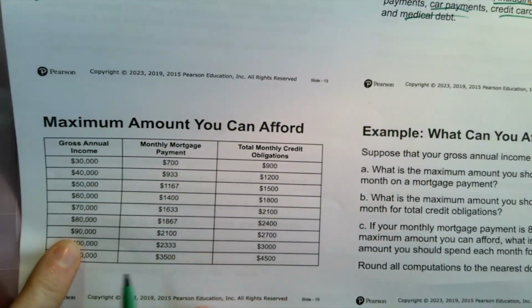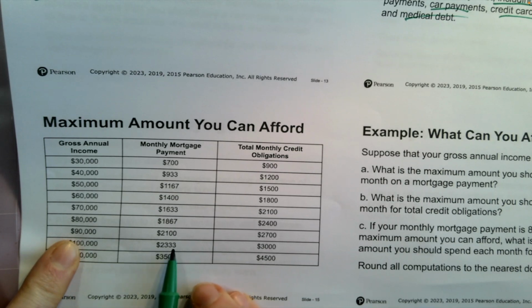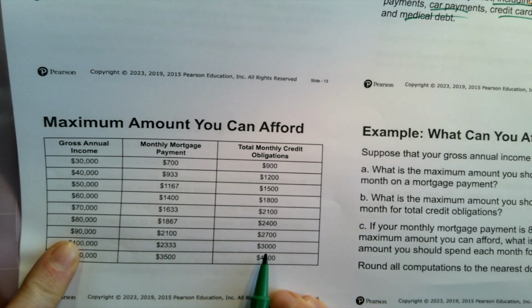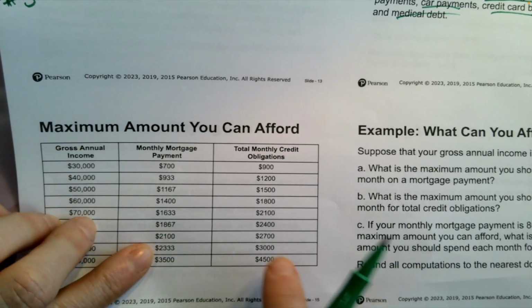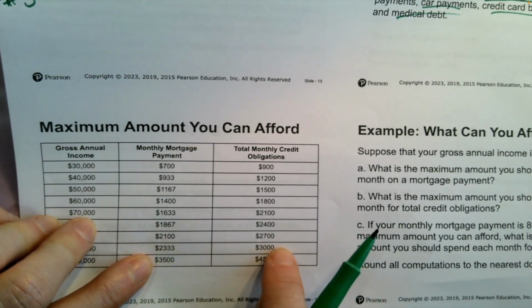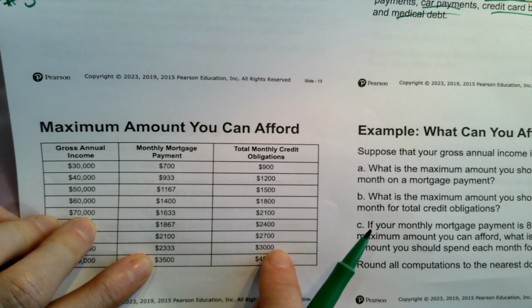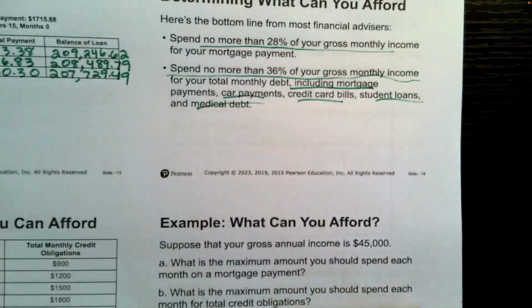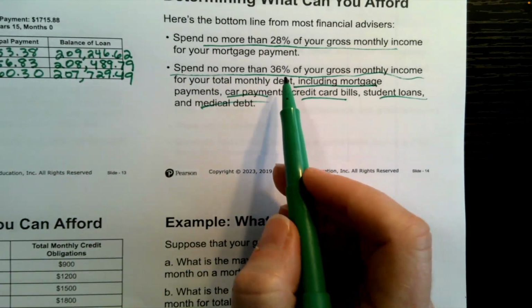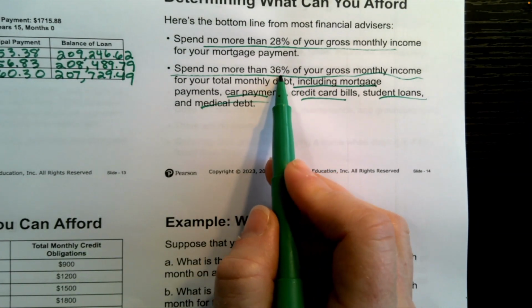So let's say your income is $100,000, then your maximum amount of mortgage is $2,333. And then your total monthly debt obligations would be $3,000, including that. So you can only spend 667 on your other bills, including your car payments, credit card bills, student loans, medical debt. So all together your total monthly obligations are 36%.